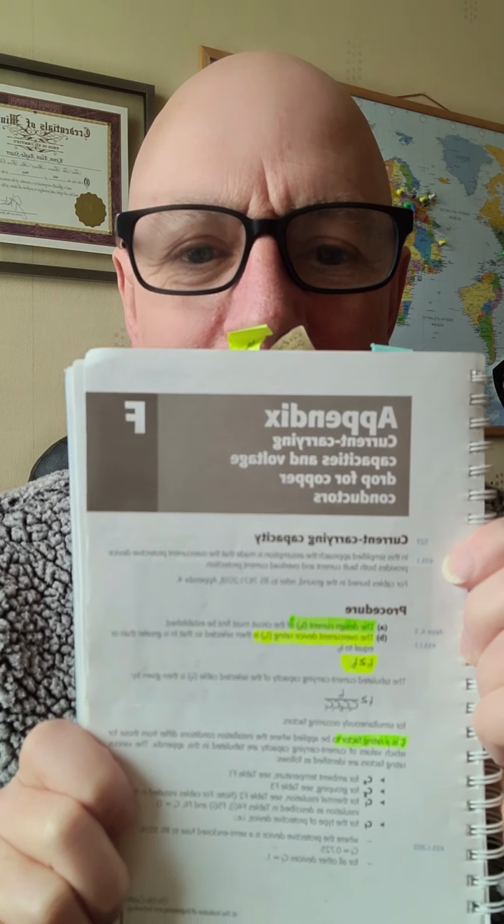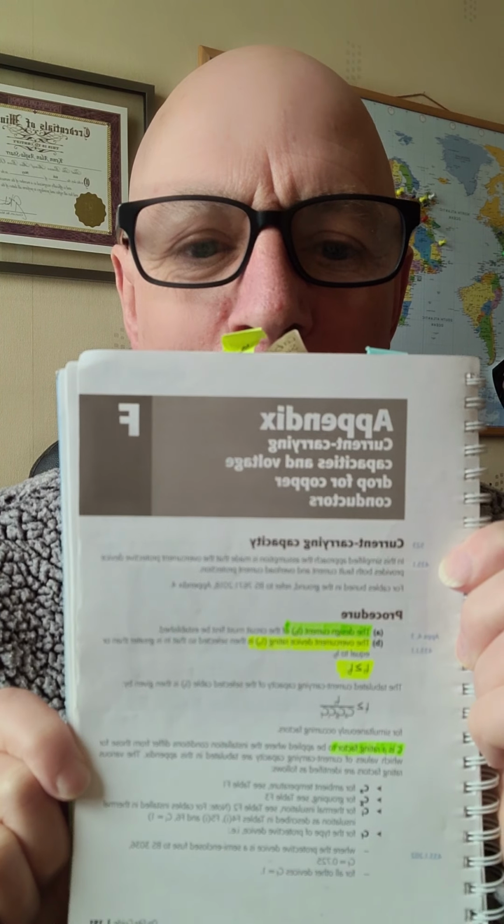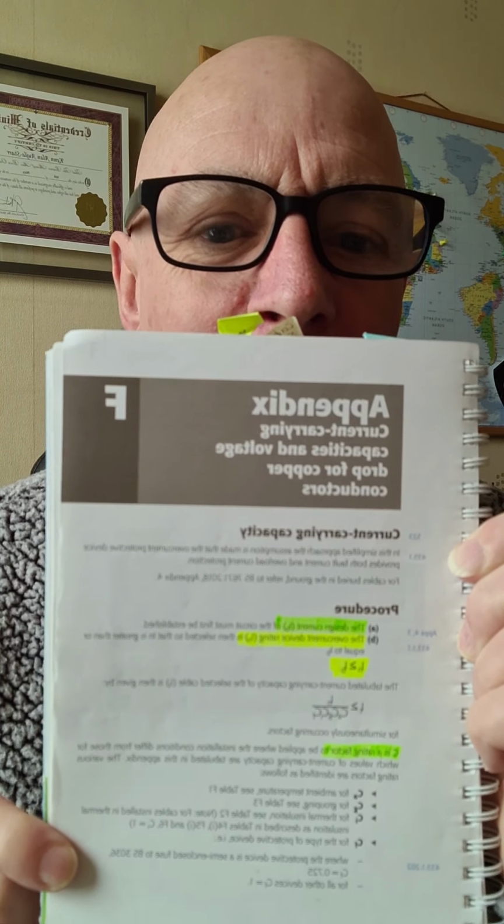So Appendix F is really great for calculating current carrying capacities of cables, especially at level 2. You might find it a little bit limited for level 3, but it's still very useful. The front page I love because it's what I like to call an idiot's guide. It helped me out when I was learning to calculate cable carrying capacities, so I think it's really good.